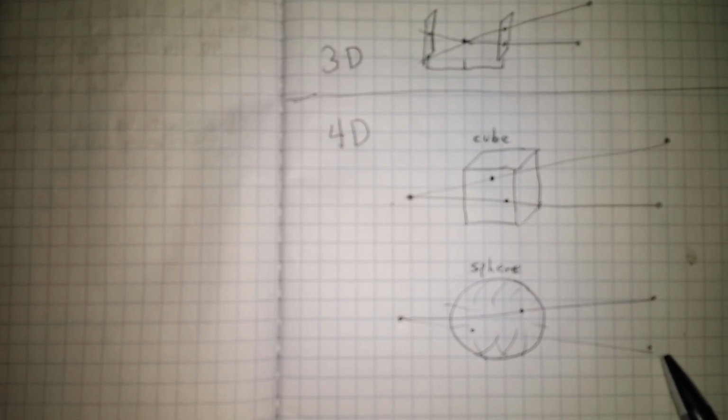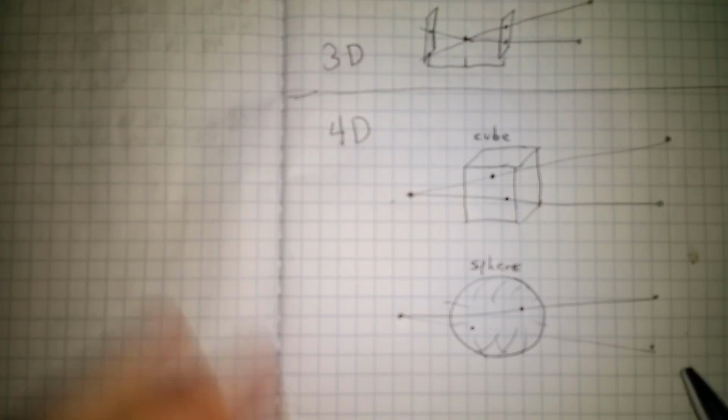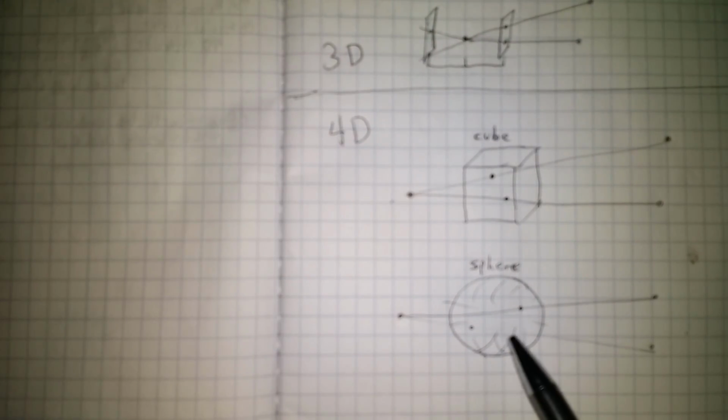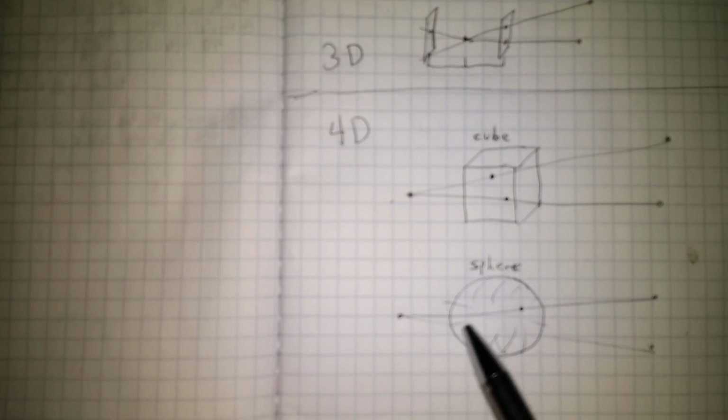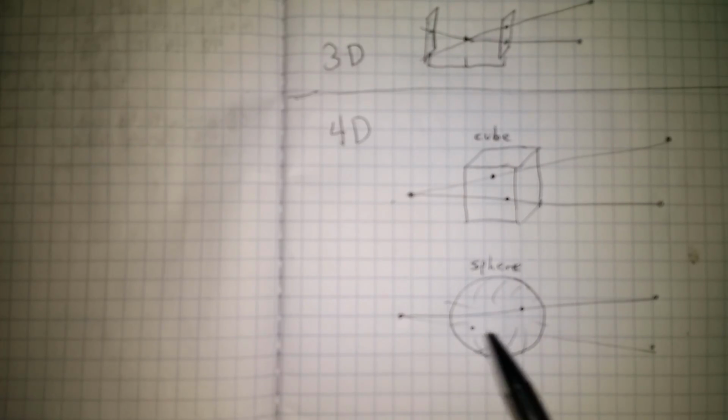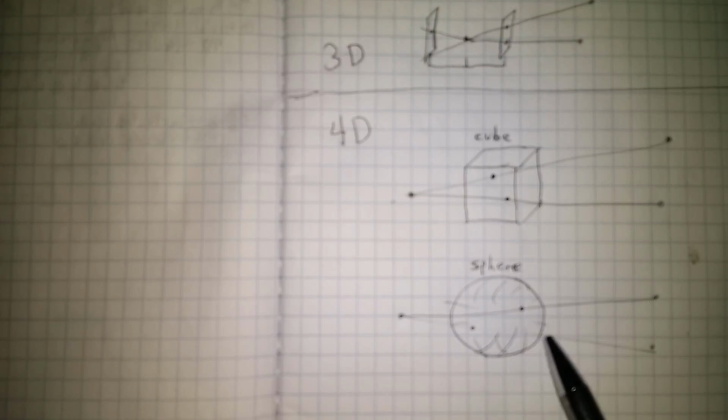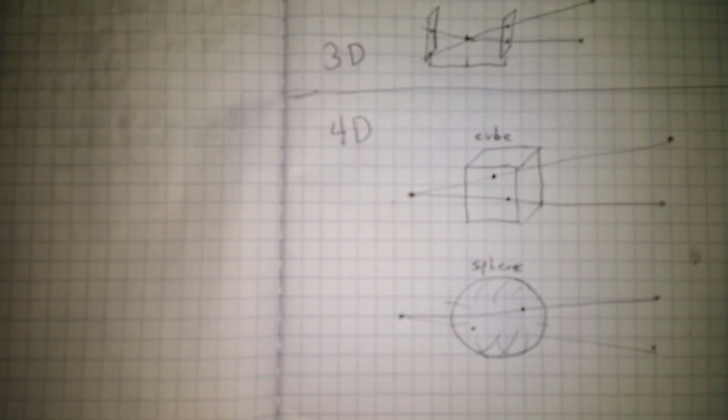Now you might ask, well, wait a minute. A line going through a sphere, couldn't it be a line, right? Couldn't the intersection not be a point? It would only be a line.